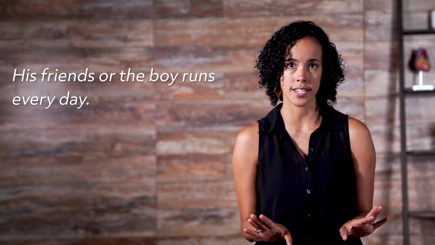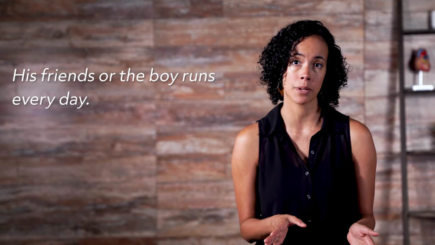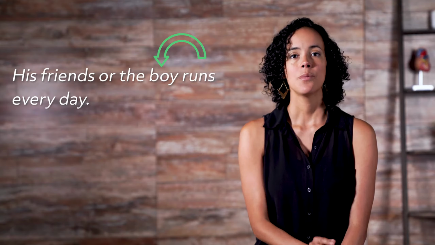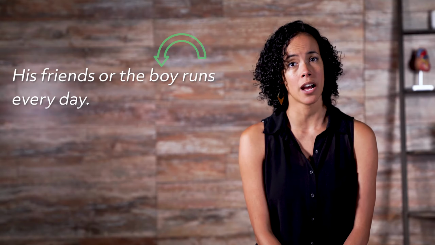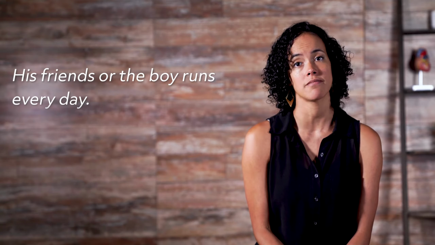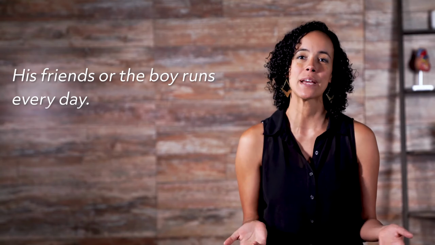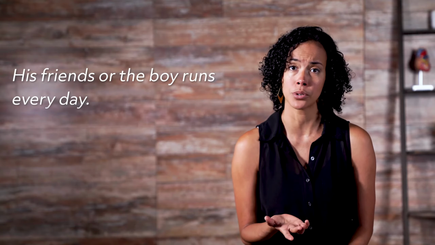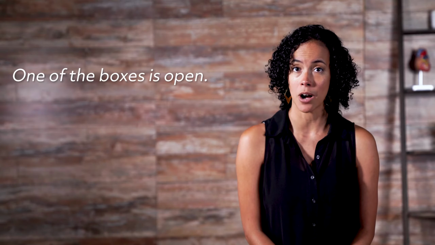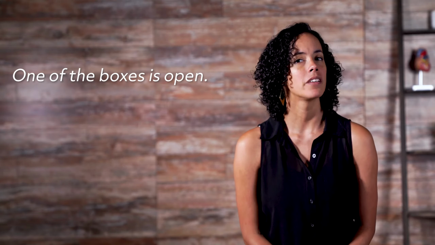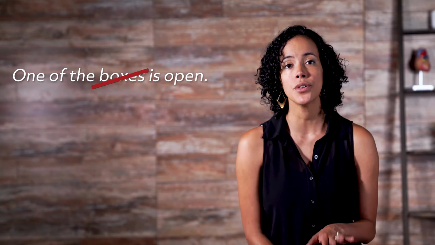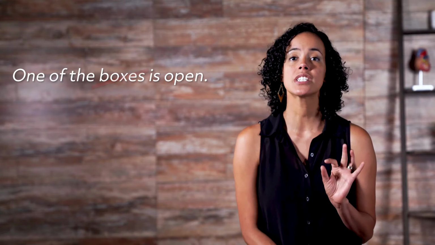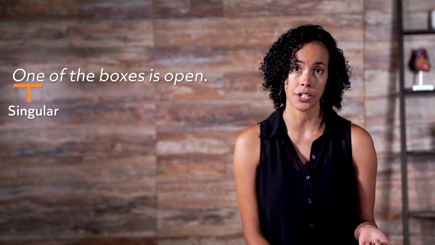Don't be misled by phrases that come between the subject and the verb. The verb has to agree with the subject, remember? Well, sometimes other pronouns or nouns can look like they are the subject, and then it gets tricky. For example, why does the following sentence use a singular verb instead of a plural one? One of the boxes is open. The subject isn't boxes, even though the word boxes does happen to be closest to the verb. The subject is one, and one is singular.